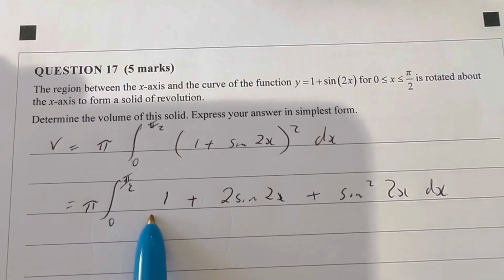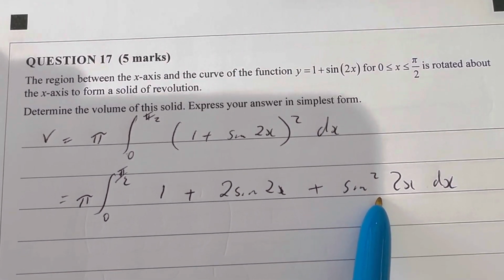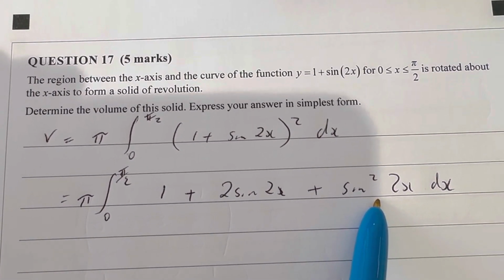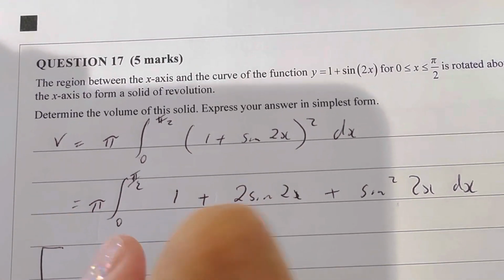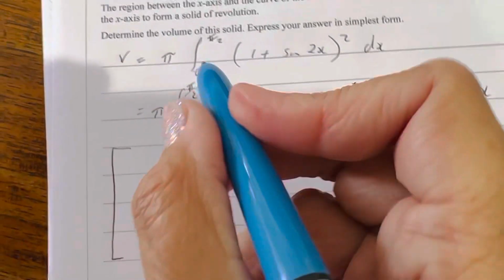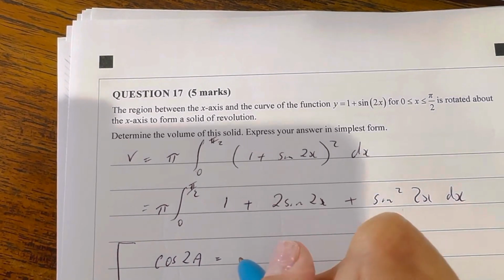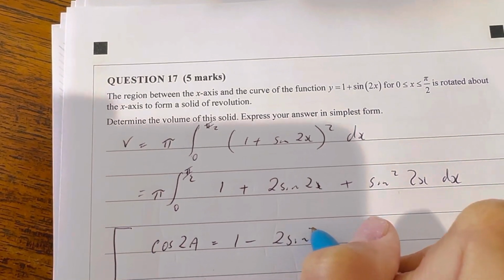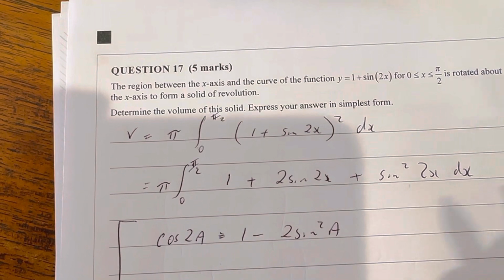Integrating that, we can integrate most of it easily enough. Sine squared, we're going to need to do a substitution. So I'm just going to do my substitution now. We use our cos double angle rule: cos 2a equals 1 take 2 sine squared a. Obviously, we're going to rearrange this.